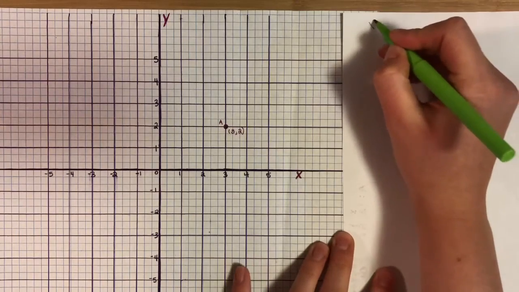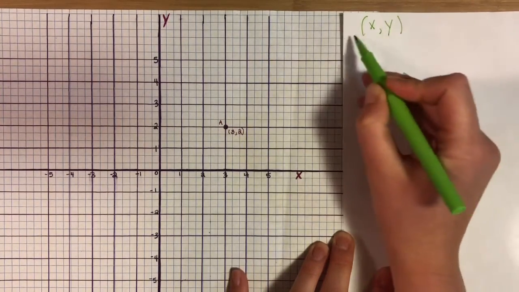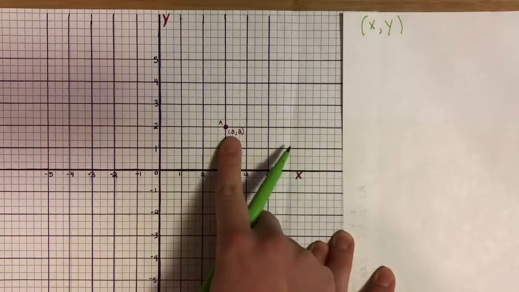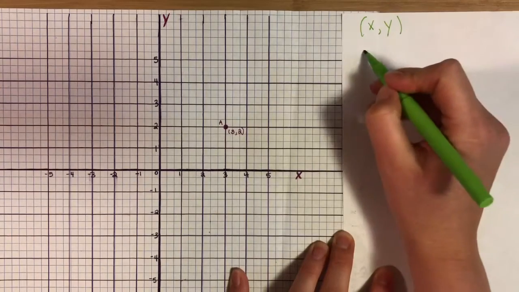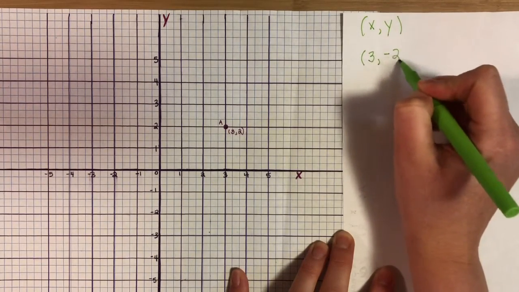Now remember, it goes x comma y. So even though we're dealing with the other quadrants, x still comes first, y still comes second. So this one right here we did was 3 comma 2. What if I did 3 comma negative 2?